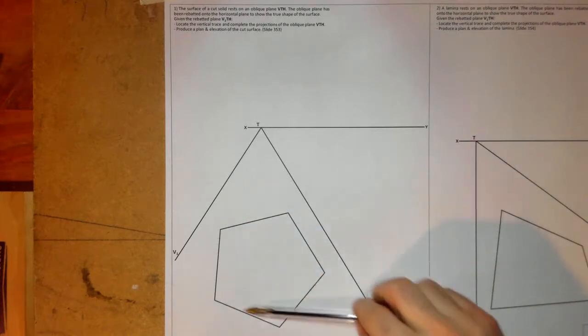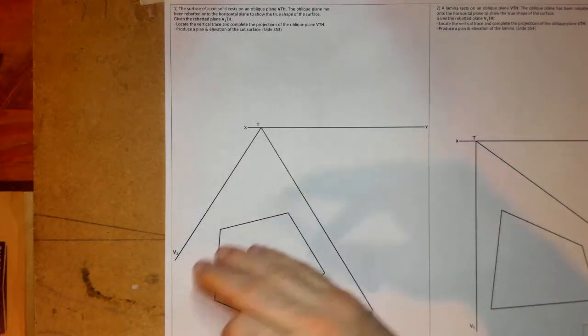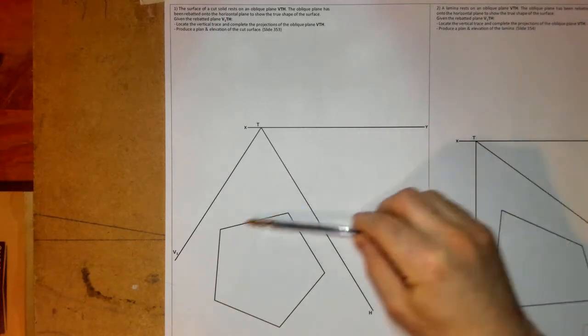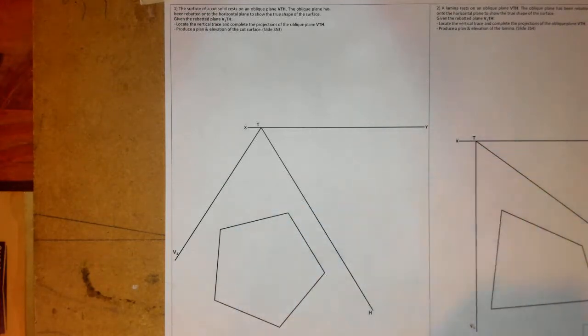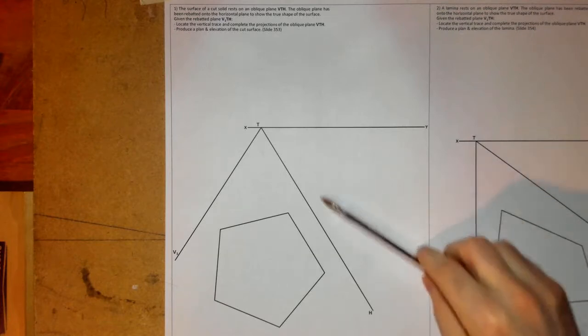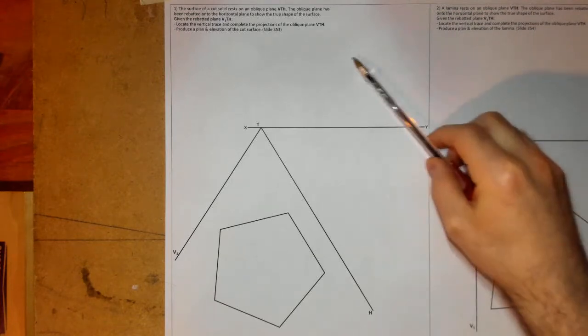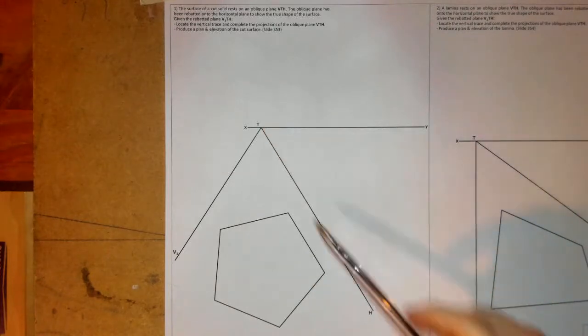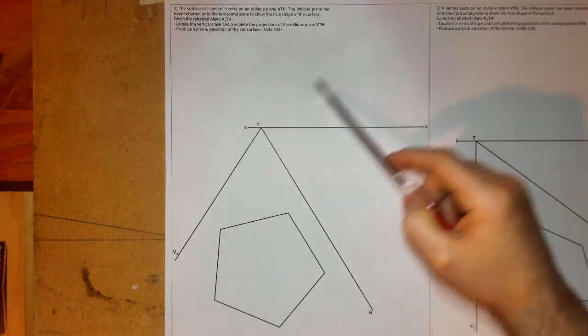Only in this case, where this question is a bit different, is they've given us the true shape already and the rebatment completed, and what we have to do is work backwards to get the elevation and the plan of this kind of cut surface here, okay? So we can see obviously the cut surface here is roughly based off a pentagon, and what we have to do is we have to get what the pentagon would appear as in our plan view and in our elevation, okay? And what we also have to do is, you can see here they've given us the horizontal trace, but we have to find the vertical trace.